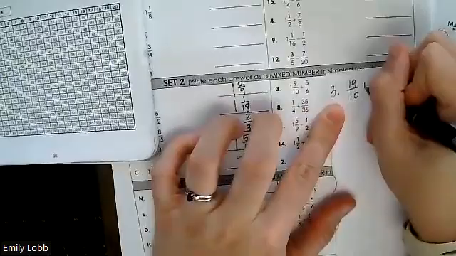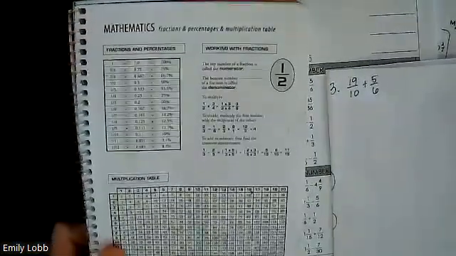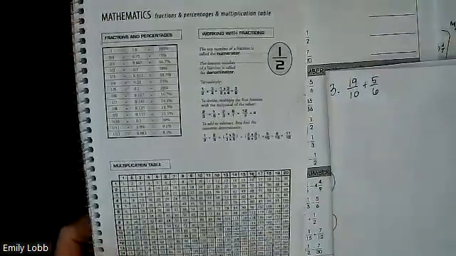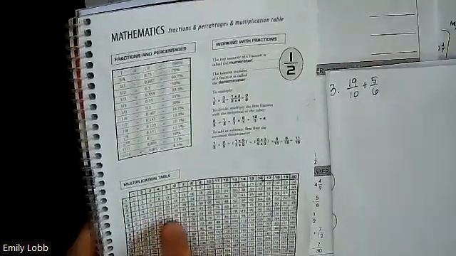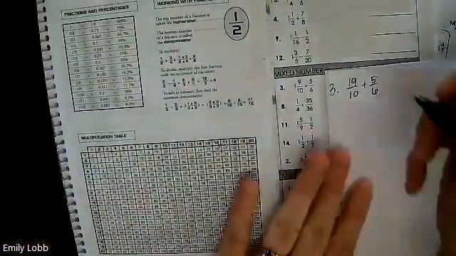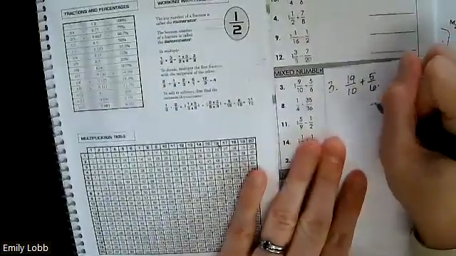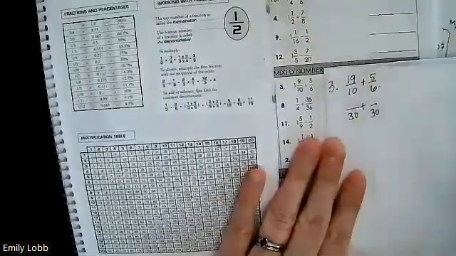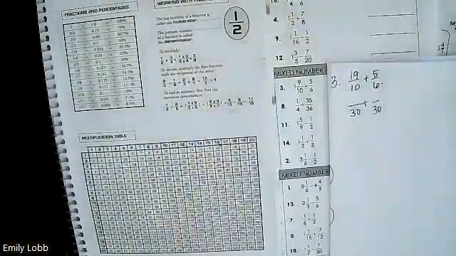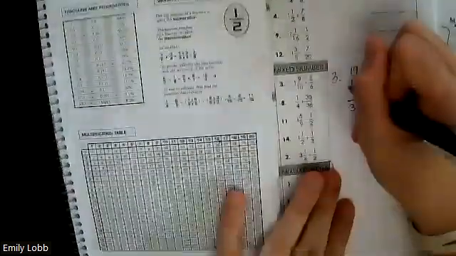19/10 plus 5/6. So I would go by my 6's till I found a multiple of 10. So 6, 12, 18, 24, 30. I know 10 can go into 30 as well. So something out of 30 plus something out of 30. What do I have to multiply the 10 by to get 30? 3.